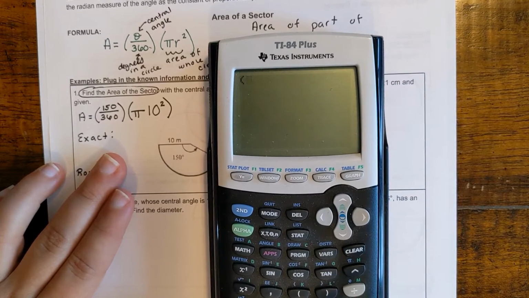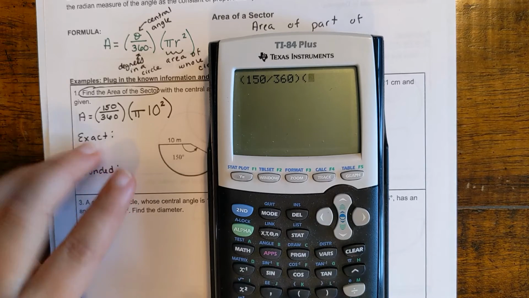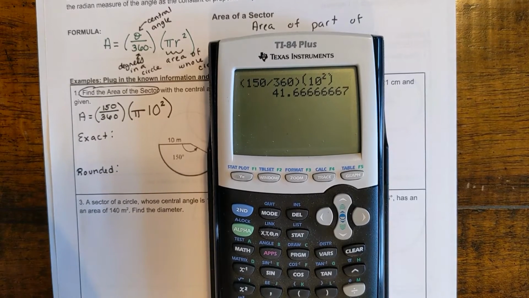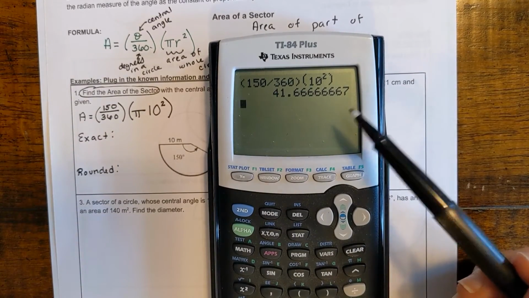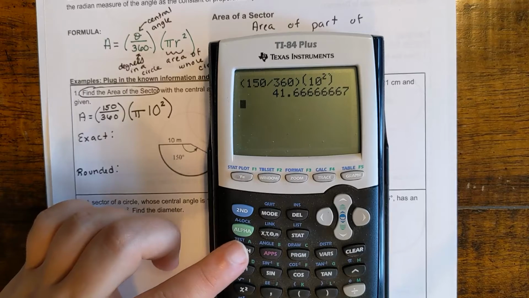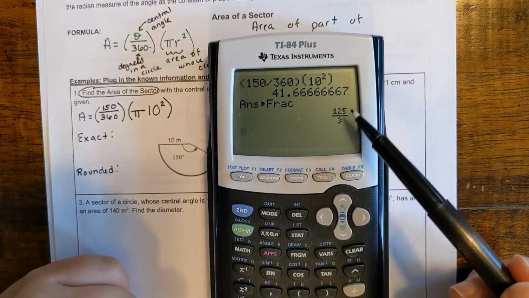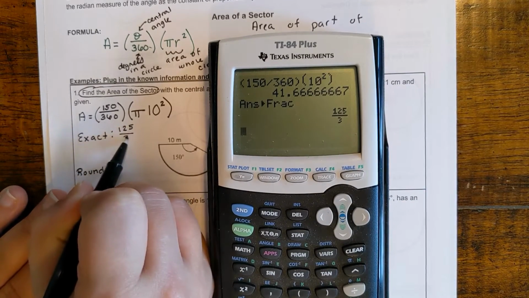So I'm going to type in parentheses 150 divided by 360. And then the other set of parentheses, since I'm not typing in pi, it's just 10 squared. And I'm going to hit enter. Now, that does not look like an exact answer to me. If I were to leave that as a decimal, I would have to be rounding, and in exact answers, we don't want any rounding. So we want to make this a fraction. On my calculator, to make that a fraction, I'm going to hit math, enter, enter. And now that is an exact answer. So an exact answer is 125 over 3.